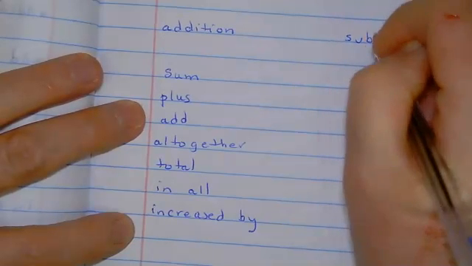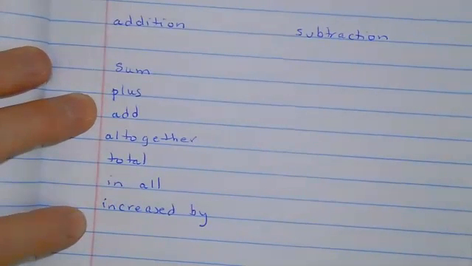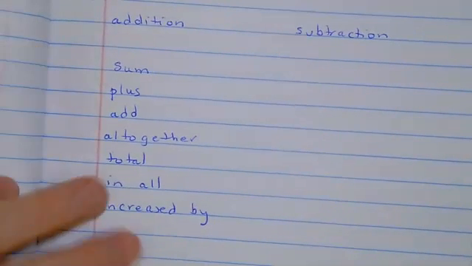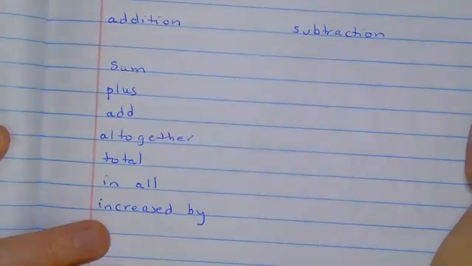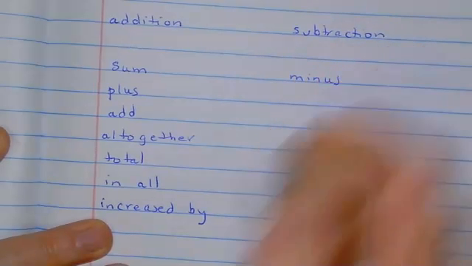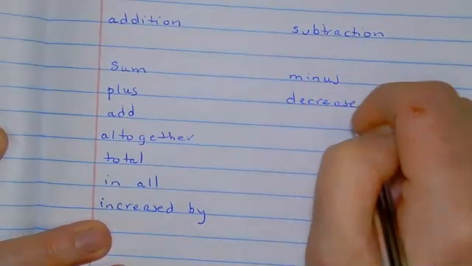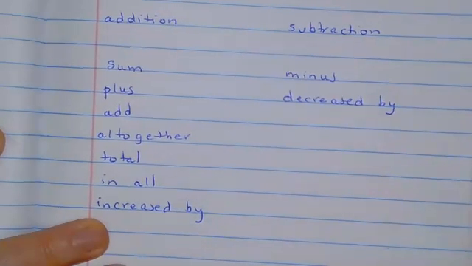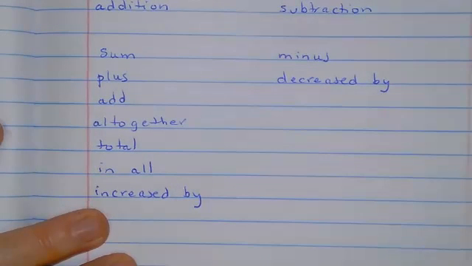Let's go ahead to subtraction. I think we're pretty good with that one. Words that mean that you know we're going to subtract. Dominic. Minus. Yes. Omari? Decreased by. Oh, good catch. Ashlyn. What's another one? Take away. Take away. Good.